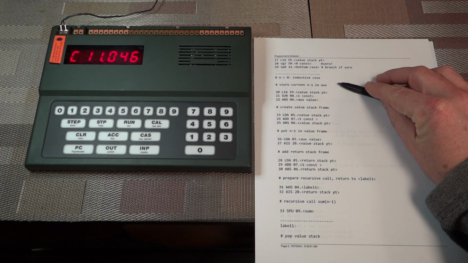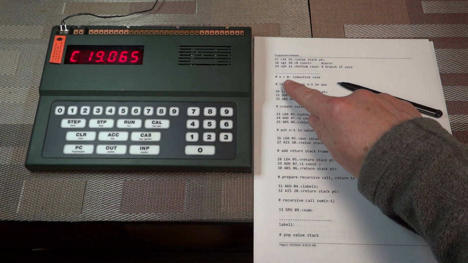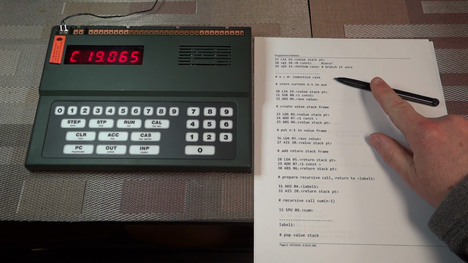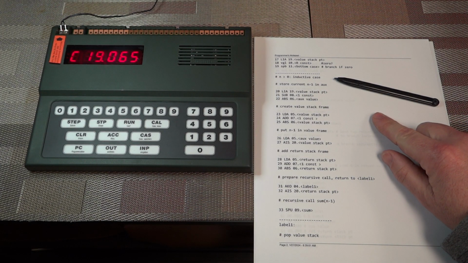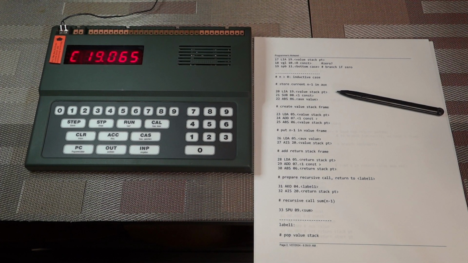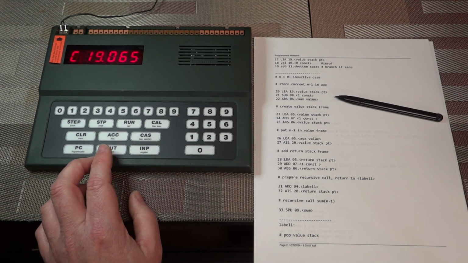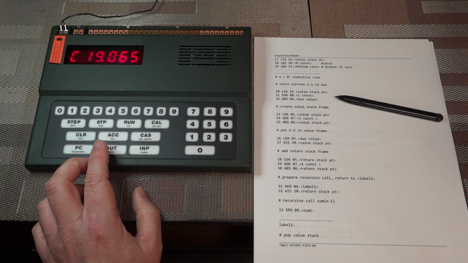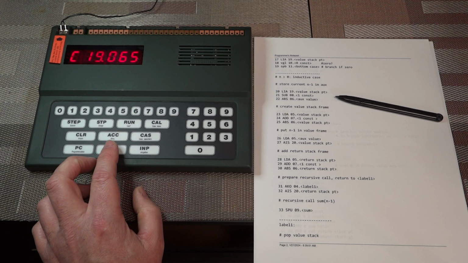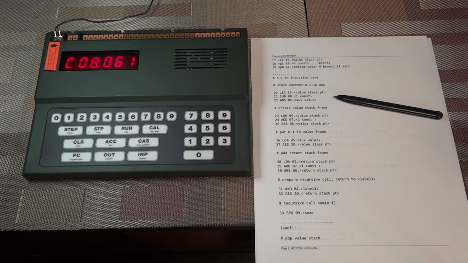And good, but now we are at the point where this is the inductive case, right? So n is not 0, we did not branch, and now we've got to do something. First we need to compute n minus 1. First we need to load the n value from the stack again, and we want to subtract 1. Basically we want to prepare the recursive call to the sum function. And for this we set aside another memory cell which contains the 1 constant.